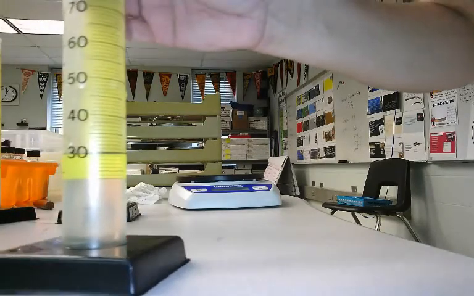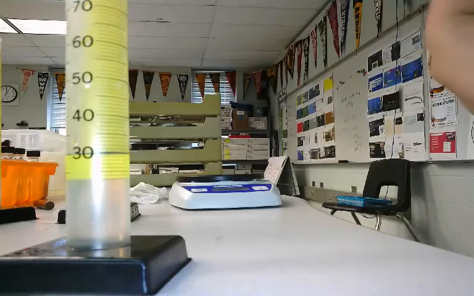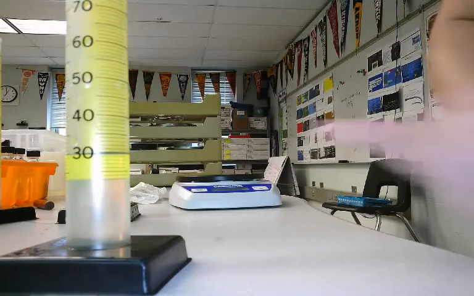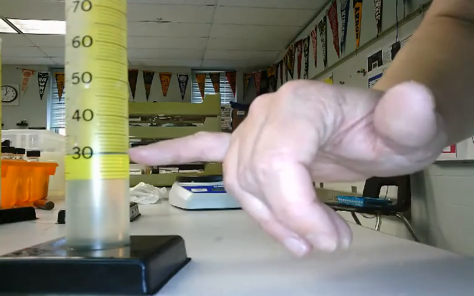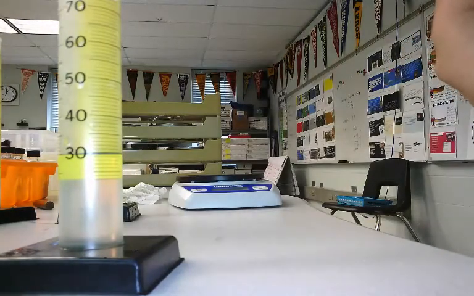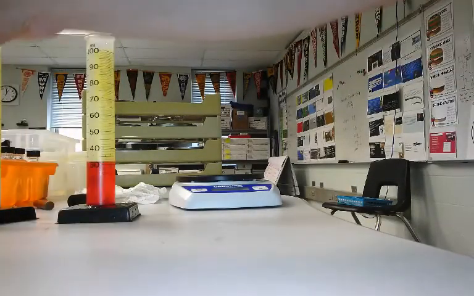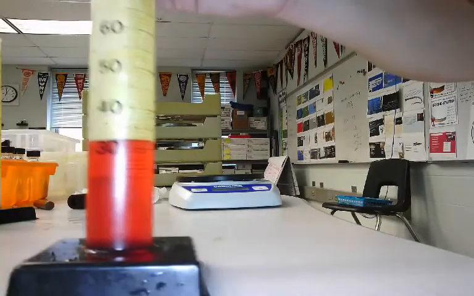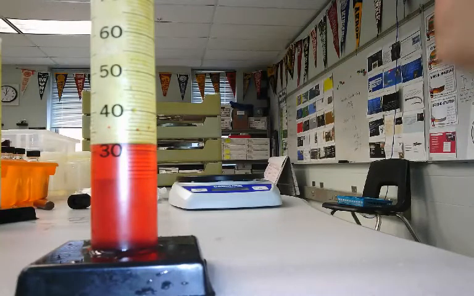The second liquid is corn syrup, and if you can't quite see it, it's falling right at this dark line here. And our last liquid is water. I've dyed it red so that it's a little bit easier to see.